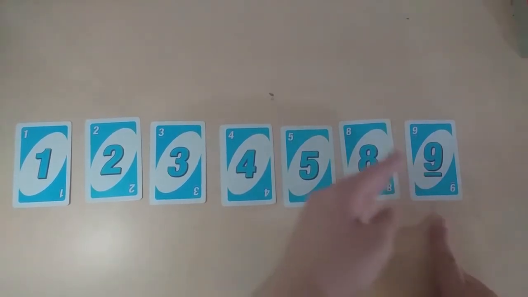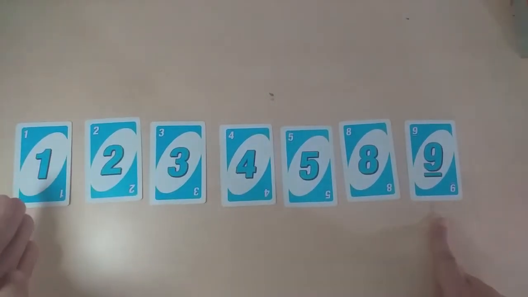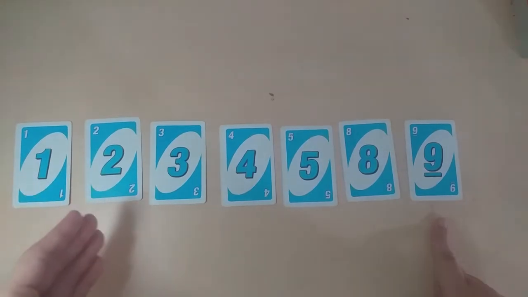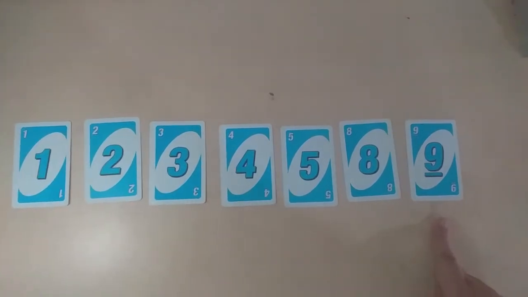We have 9. Compare it to all the numbers on the left, so it's still less than 9. So, ta-da! It ends here. So that's shell sort.